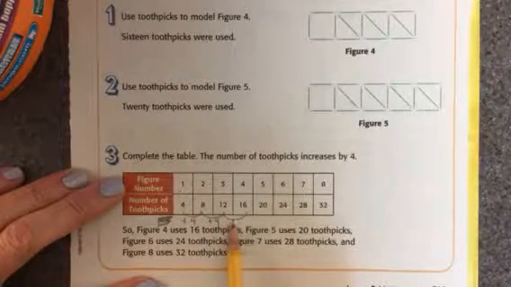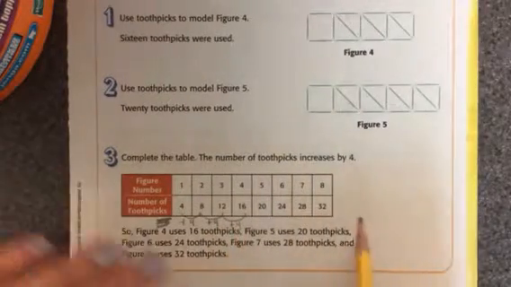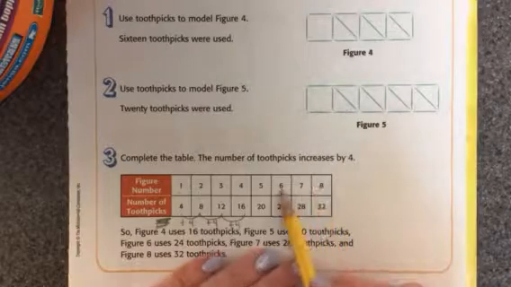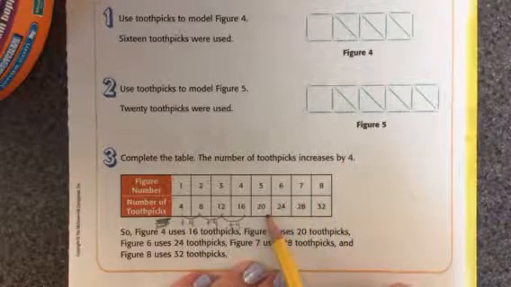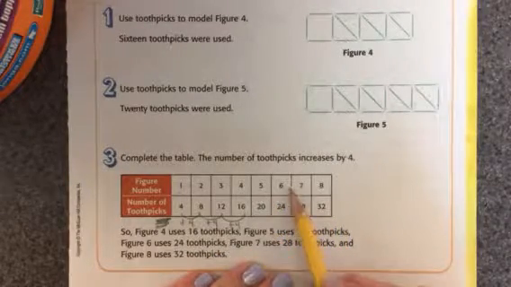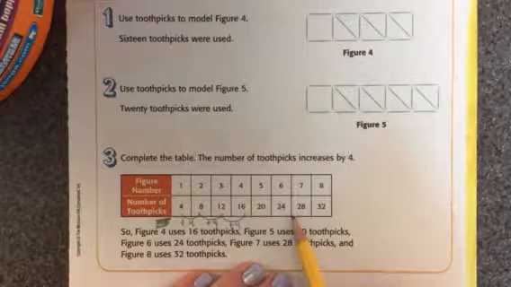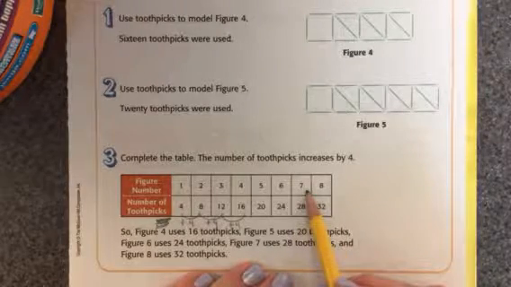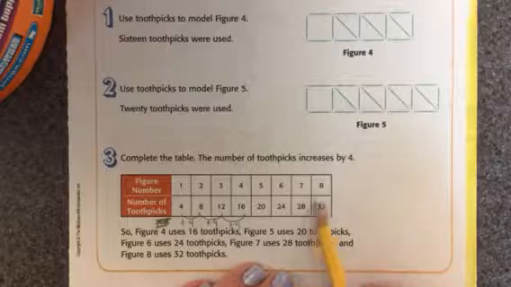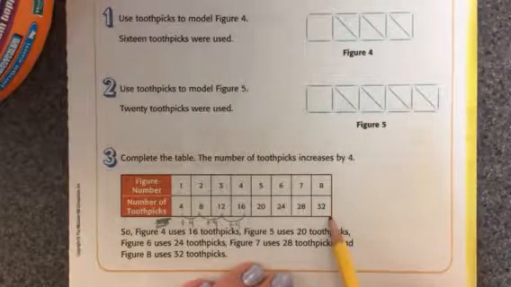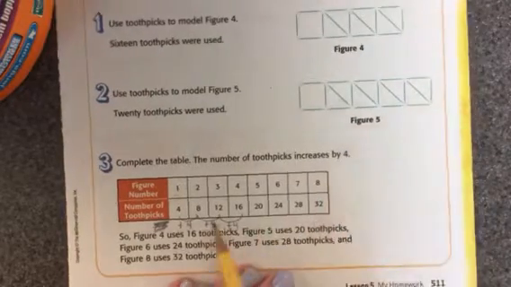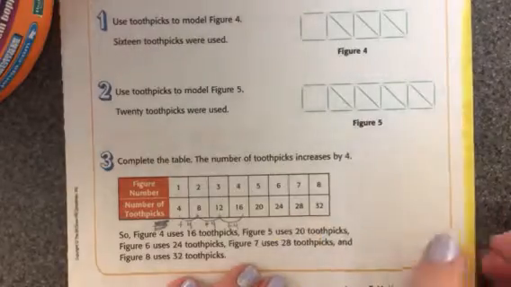So on each of these, I can see that I'm adding 4 each time. So if I were to go on, here's Figure 5 with 20 toothpicks. If I went on, Figure 6, I'd add 4. Figure 7, I'd add another 4. And Figure 8, I'd add another 4. So that's how using the graph can help us with our patterns.